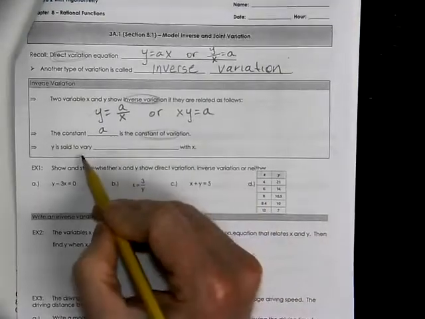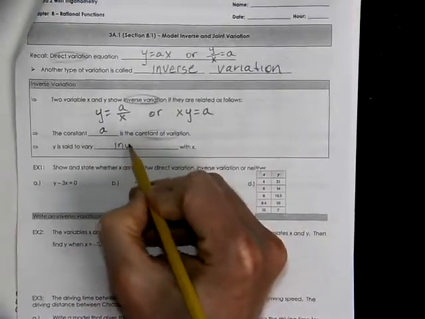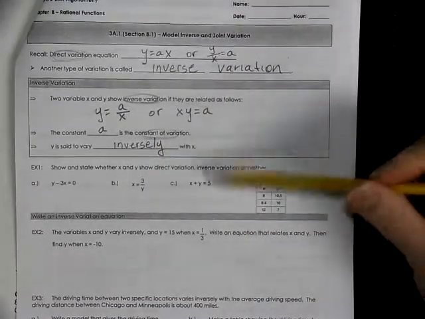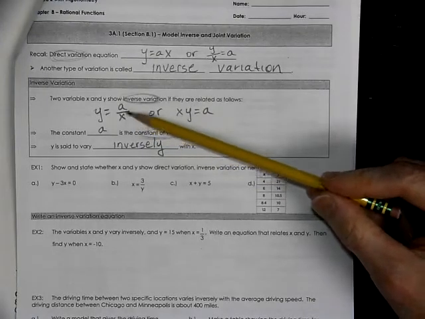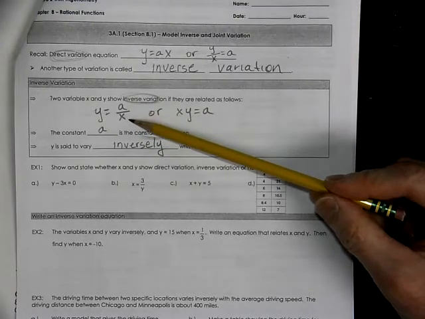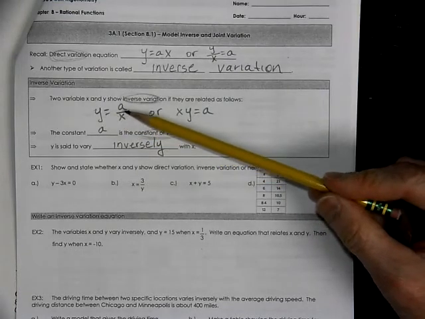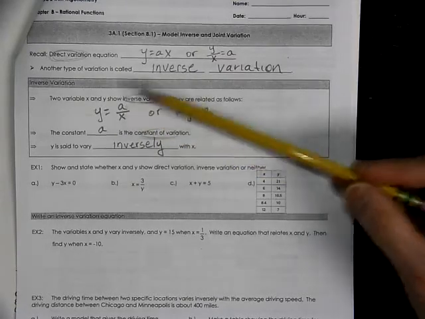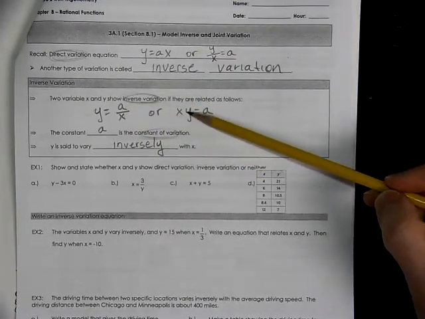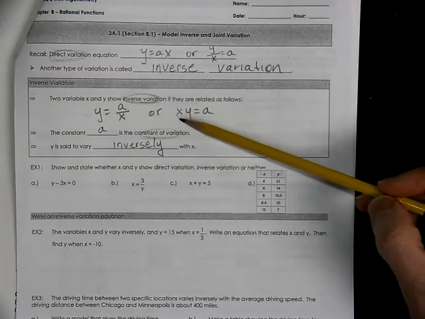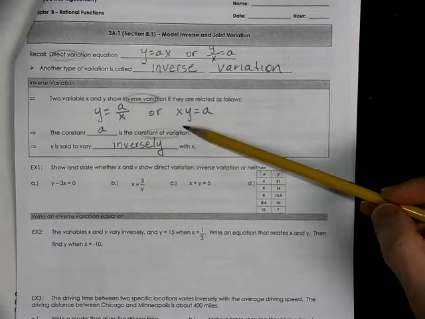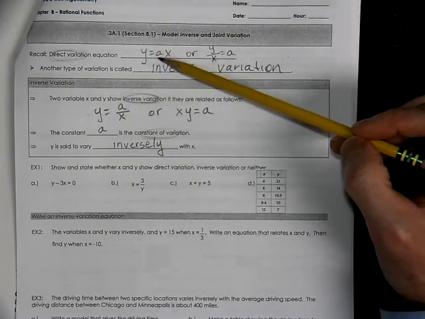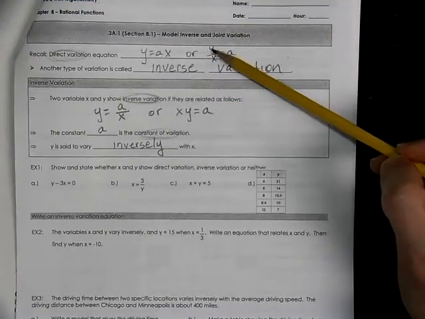Y is said to vary inversely with x. So if you look here, y equals a over x. So y varies inversely with x. That means x is going to be dividing the a, or you could consider y to be multiplying the x. However you want to think of the equation being written. If y varies directly, that's going to be y equals a times x, or you could consider that y divided by x.